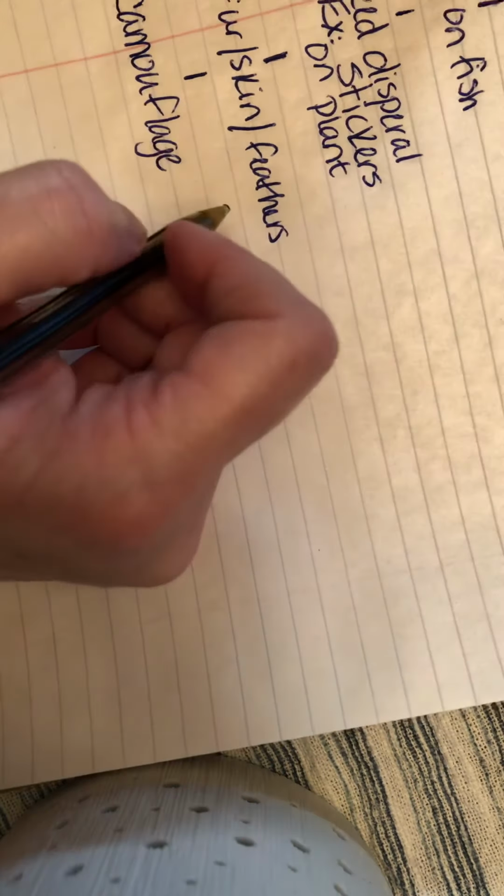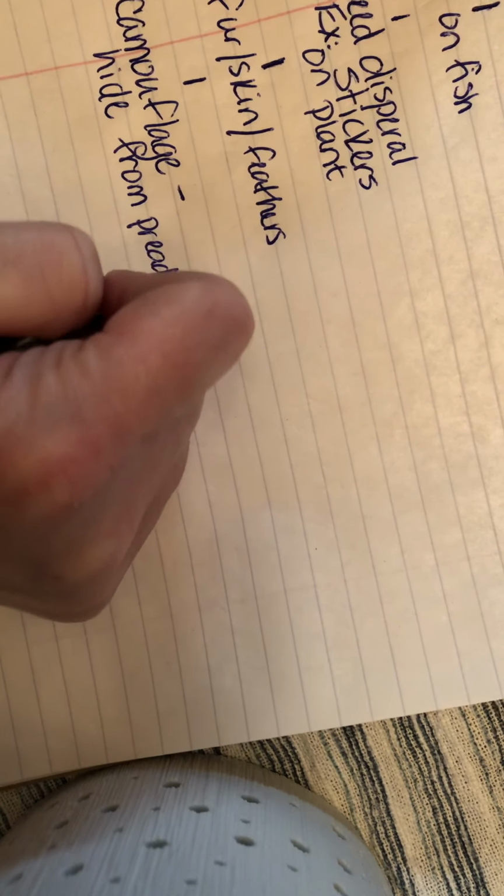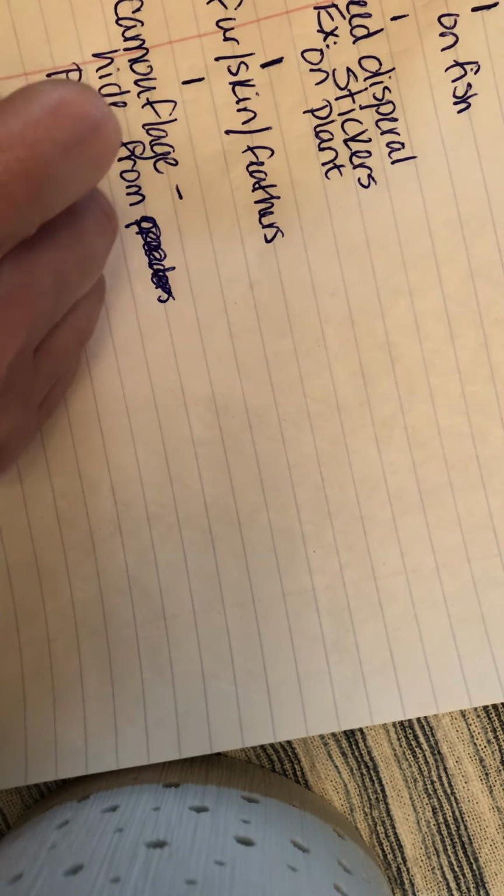A lot of us know that camouflage is used with some organisms, especially reptiles and fish. Organisms will hide from predators by blending in with their environment. Oops, I misspelled that. Predators. So camouflage is to hide from predators.